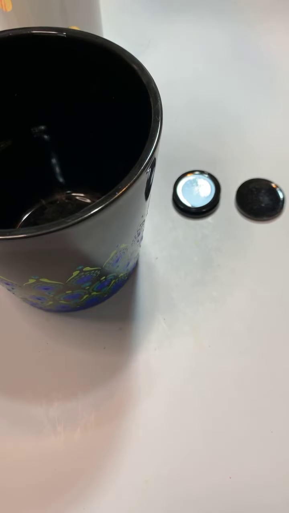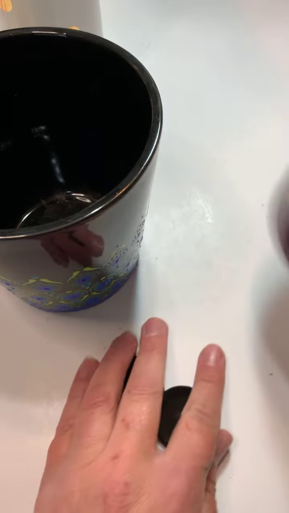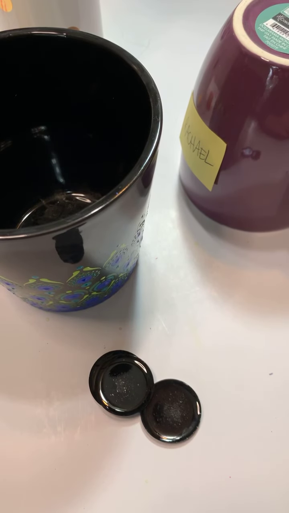We're going to talk about flower pots. We're going to talk about mugs. We're going to talk about pendants. We're going to talk about canvases. We're going to talk about oddly shaped surfaces, all of that good stuff.